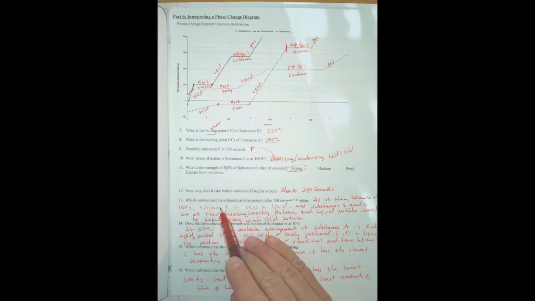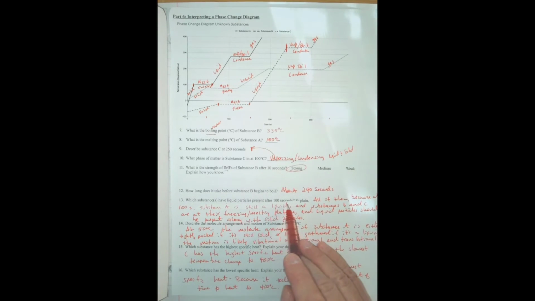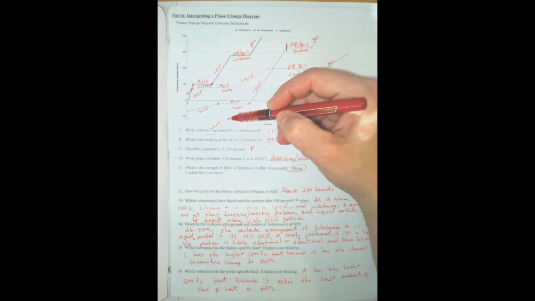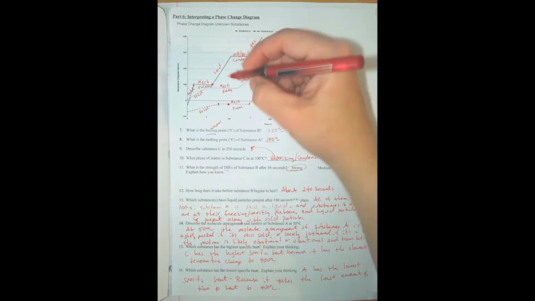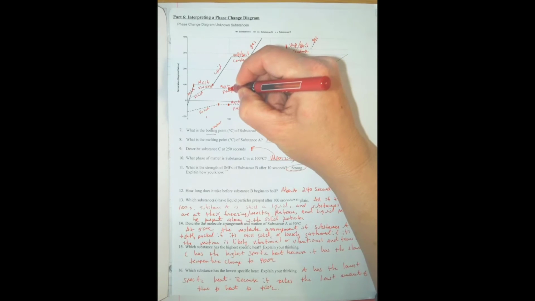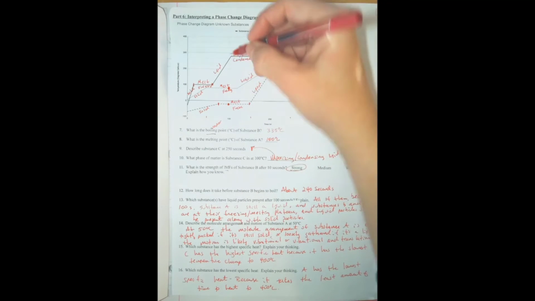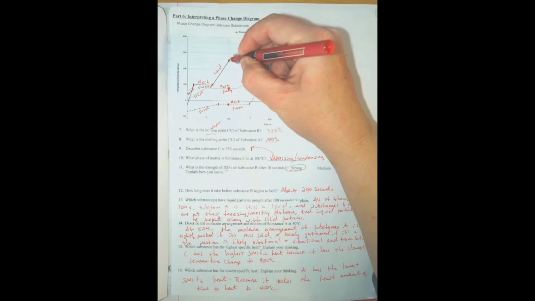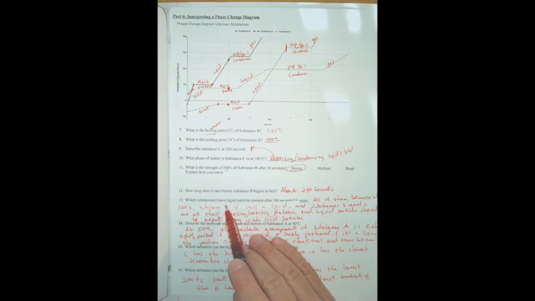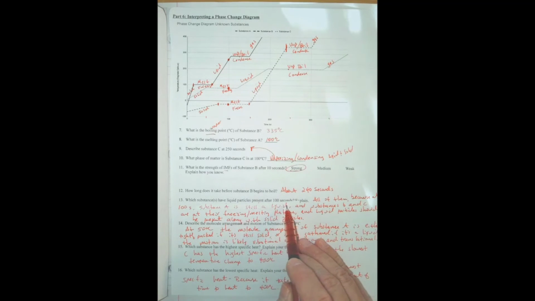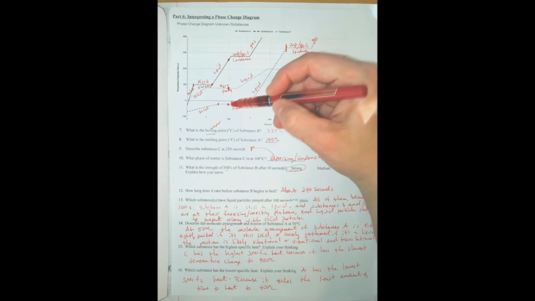Number 13, which substance will have liquid particles present after 100 seconds? Explain. Well, if I look at 100 seconds, so 100 seconds is right here for substance B. It's right here for substance C, and it's right here for substance A. So the question is, which substances have liquid particles present at 100 seconds? And the answer is all of them.